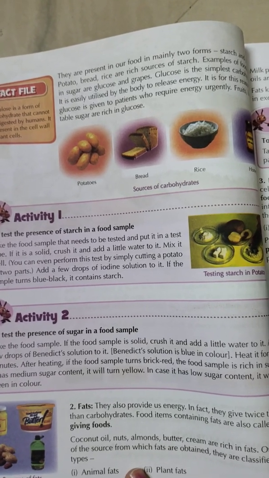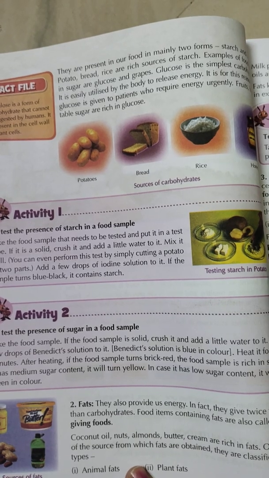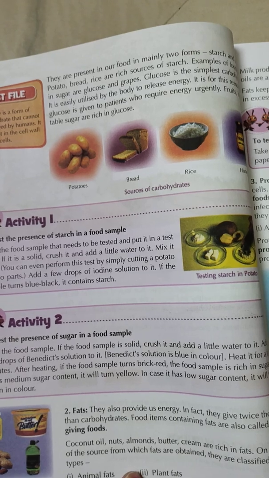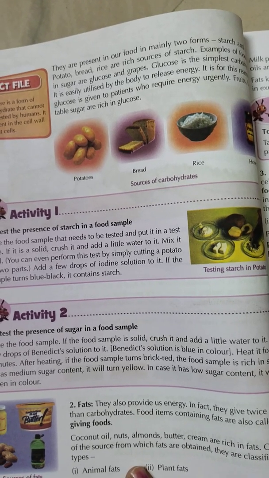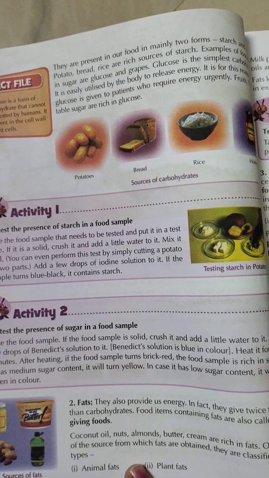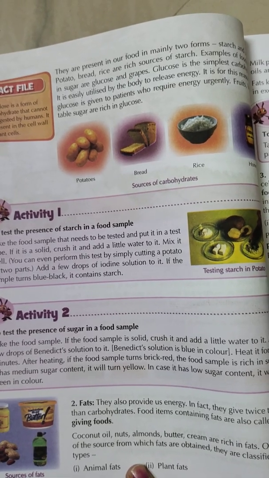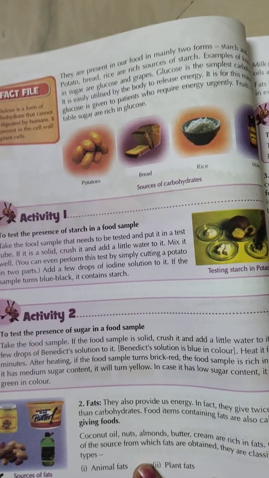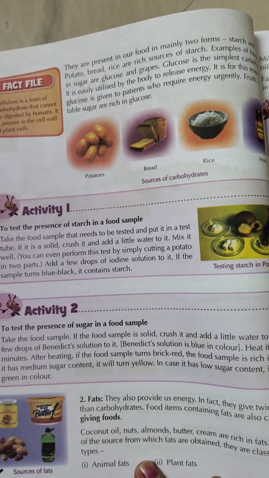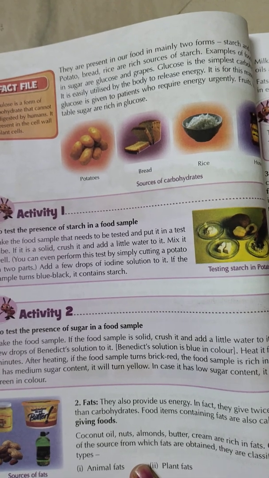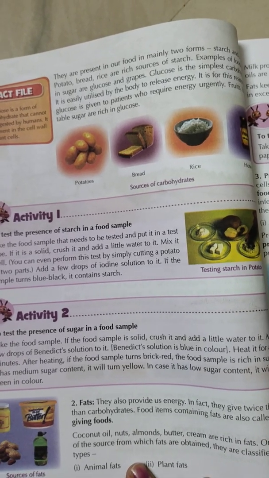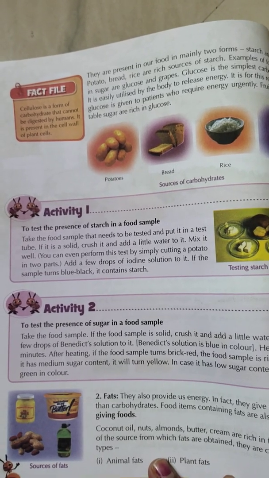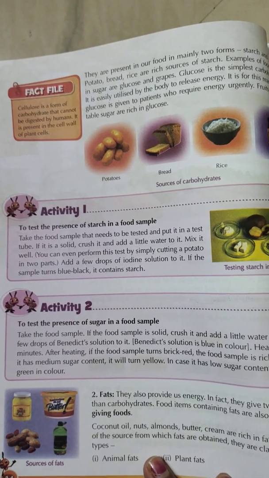After heating, if the food sample turns brick red, only then it can be said that the food sample is rich in sugar. If it has medium sugar content, then it will turn yellow instead of brick red. In case the food sample has low sugar content, it will become green in color. So this is how we can test the presence of sugar in a food sample.